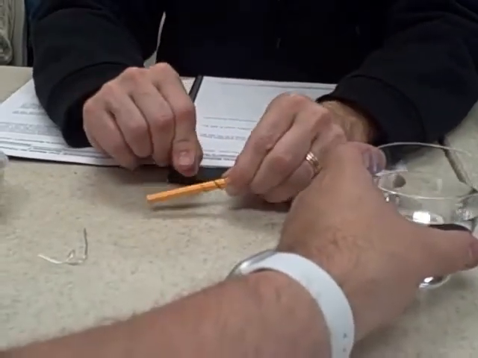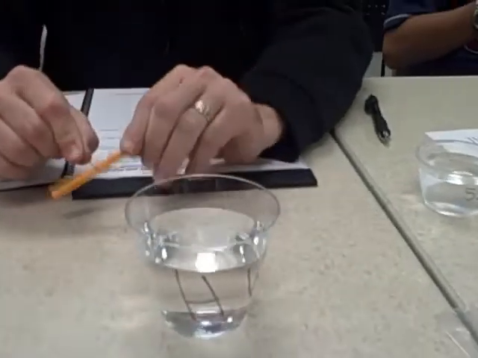And then take the piece of memory wire and do the same thing. Curl the end of it around the pencil. Good, that's great.